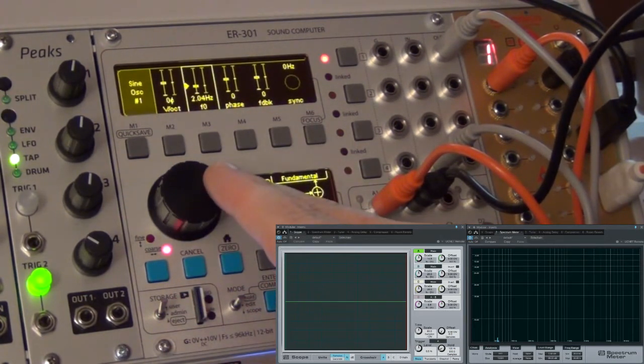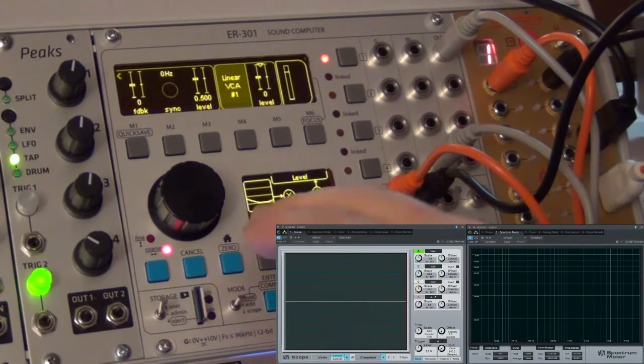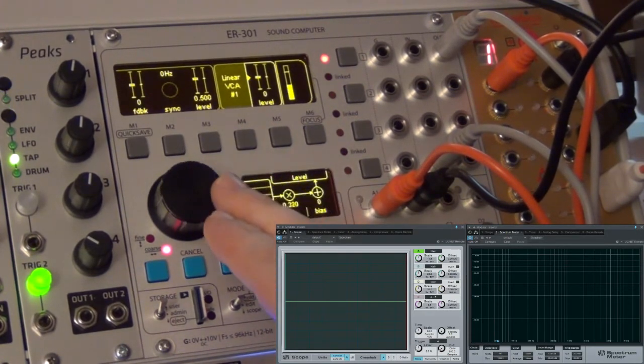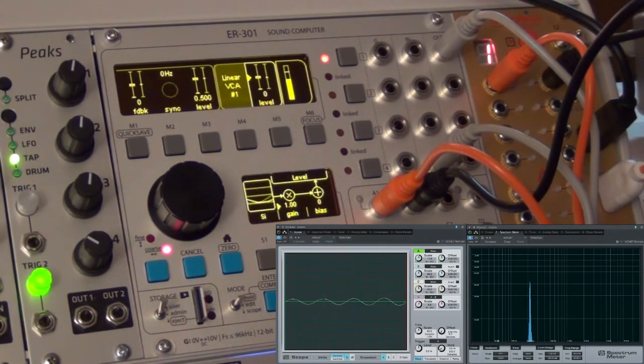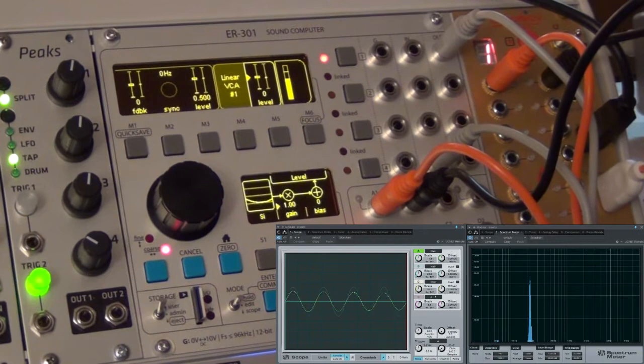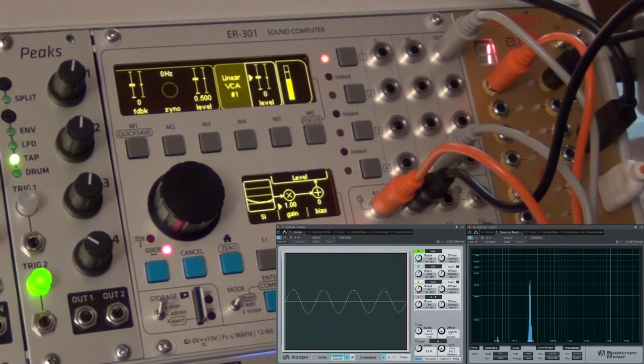We'll slow this down into the LFO rate first, turn up the gain a bit, and turn up the volume. So when you modulate the volume or the amplitude of a sine wave or any waveform with an LFO type signal, we'd call that tremolo. That's an effect you'd commonly see used on guitar or maybe pianos or organs. So that's what that sounds like, and you can see on the scope how it's behaving. It's just modulating the amplitude up and down.